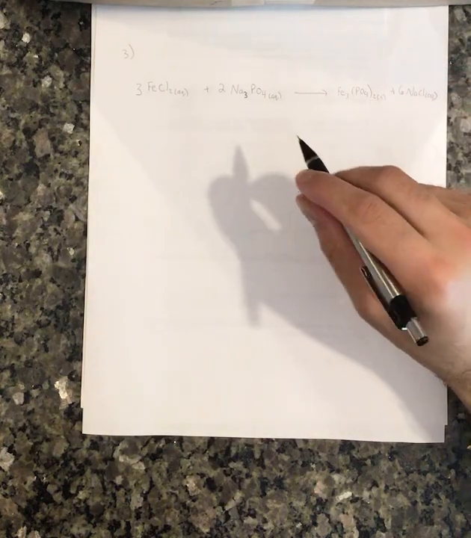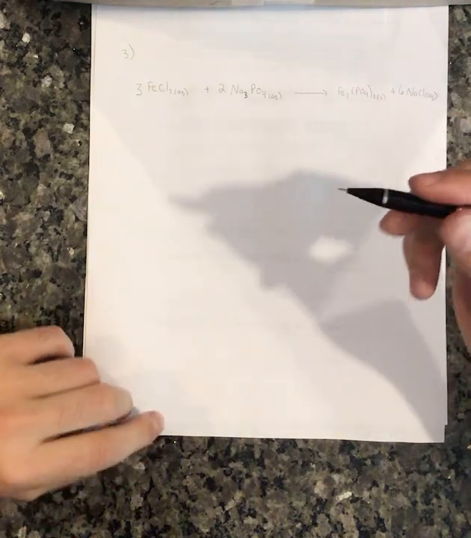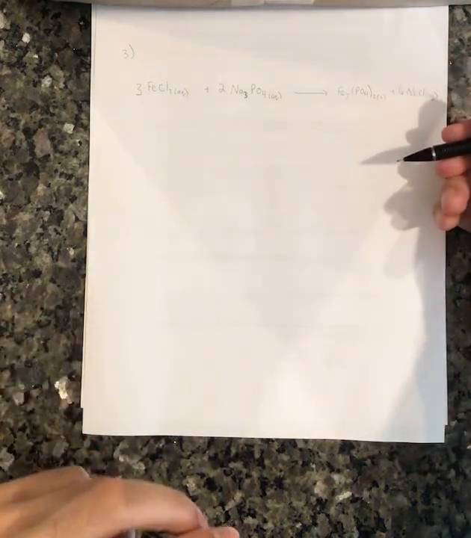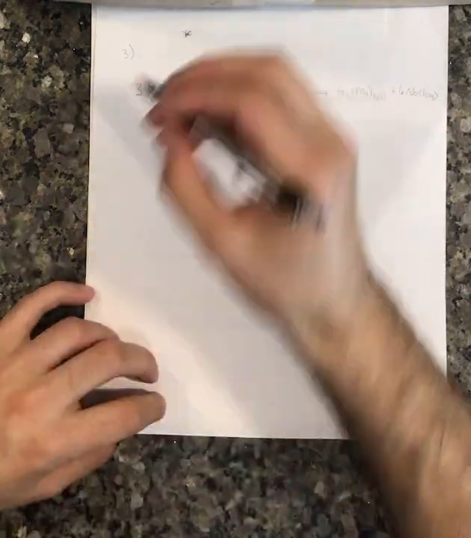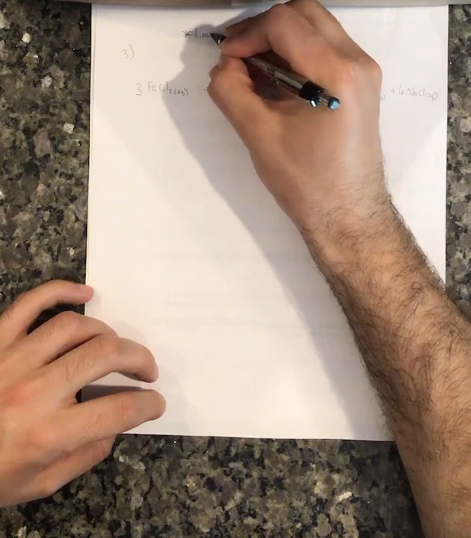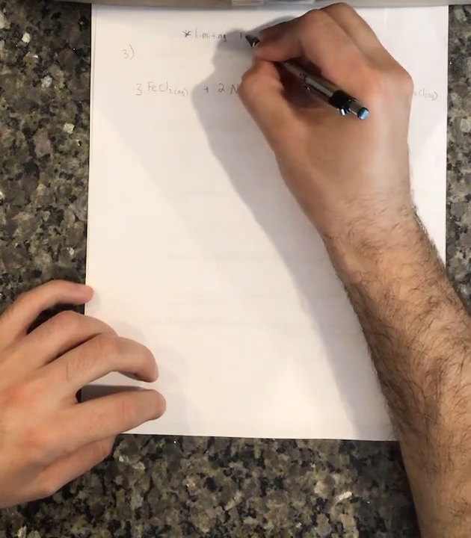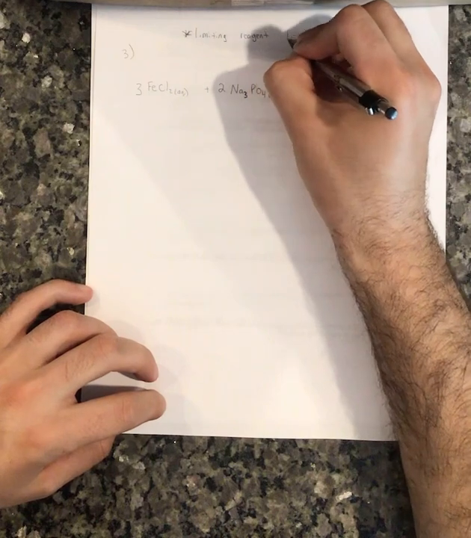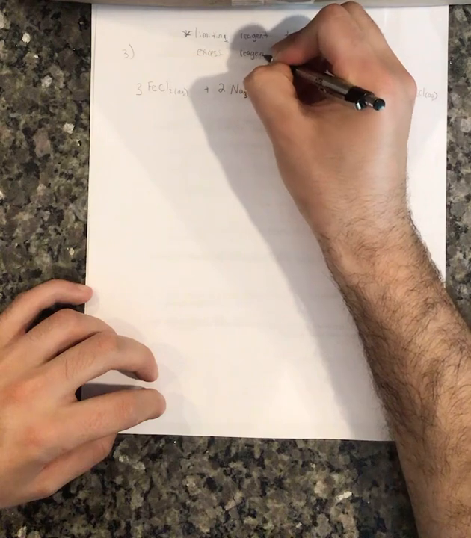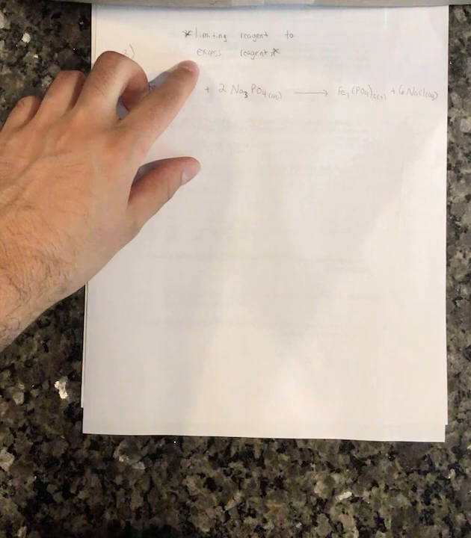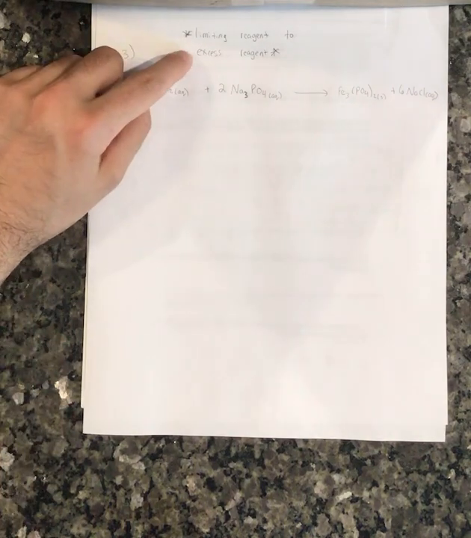Now, when we're doing our excess reagent, what you need to remember is one simple thing. Okay, we are going from, and I would write this out, limiting reagent to excess reagent. Okay, so I would write that down. That's what you need to remember. Limiting reagent to excess reagent. Sorry, my writing's a bit messy, but once again, that's what we have here.